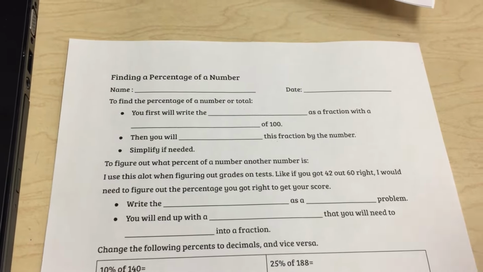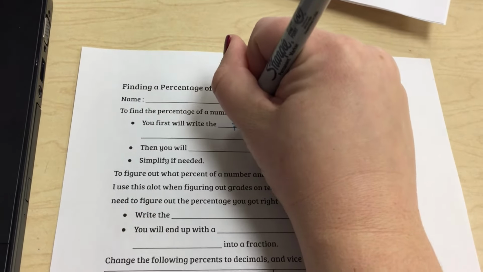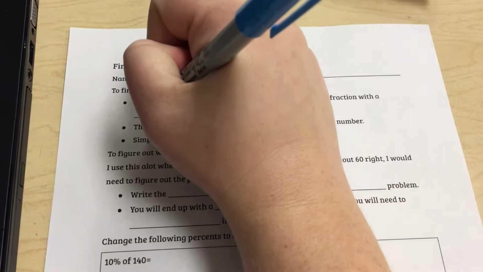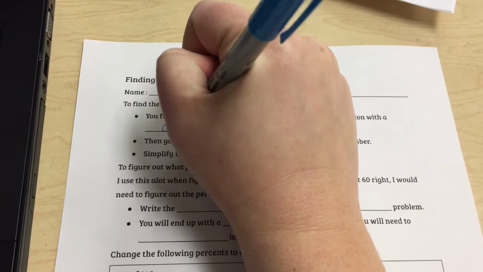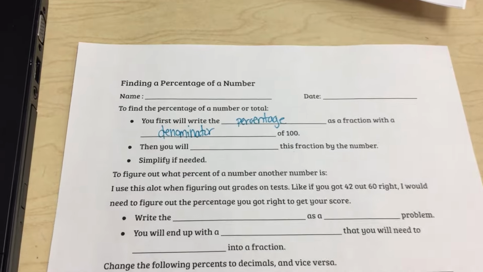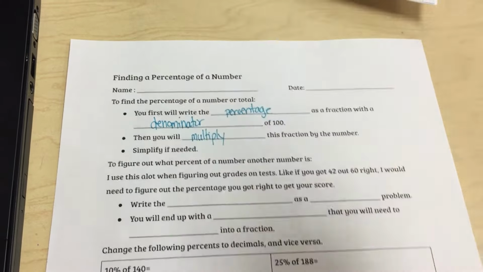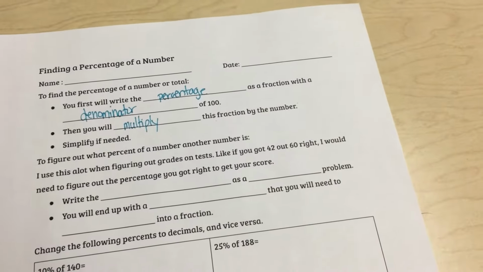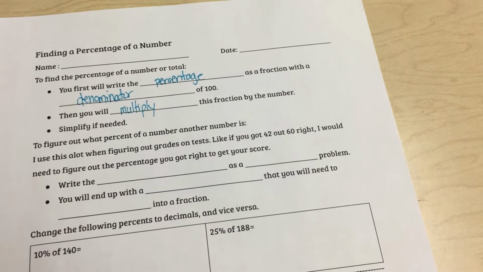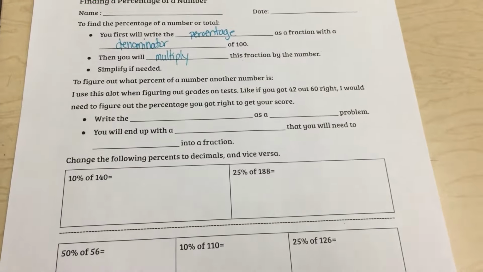To find percentage of a number or total, it's actually not too terribly hard. First, you're going to write the percentage as a fraction with, you've probably guessed it, a denominator of 100. Then you're going to go ahead and multiply the fraction by the number. Simplify if you need to. So let's go down here and look at our first example problem.